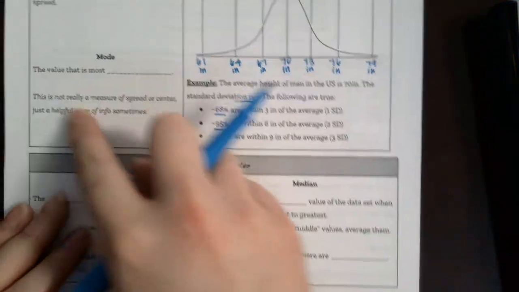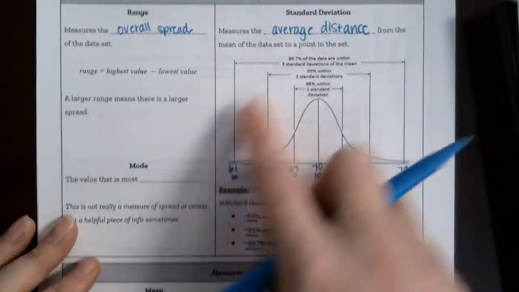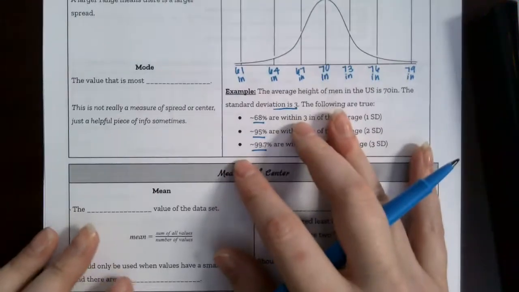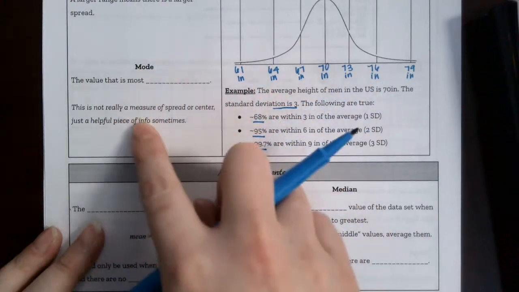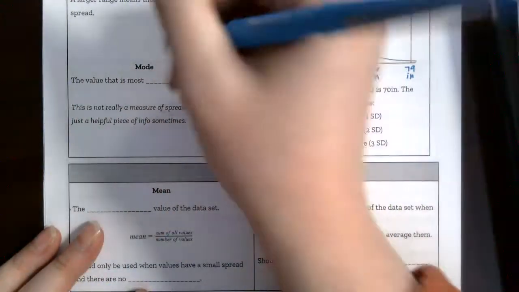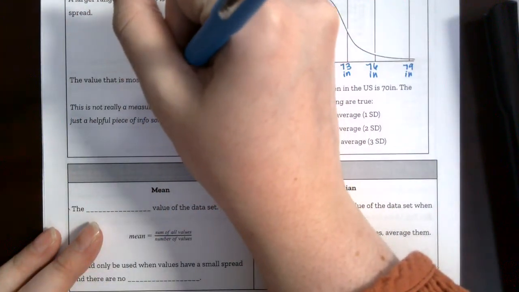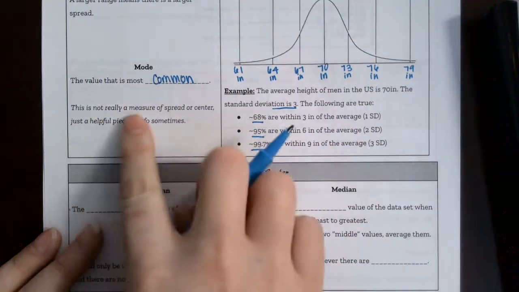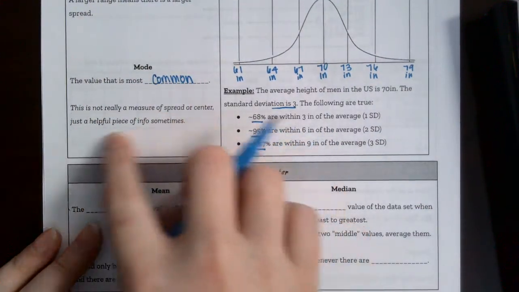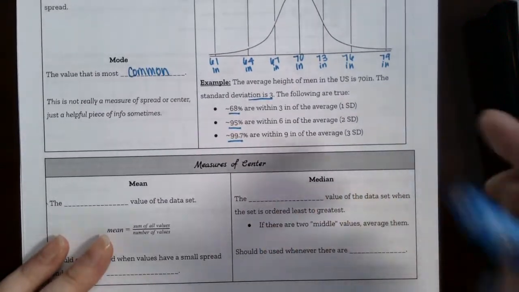This other part is mode, which is not actually a measure of spread, but it doesn't really fit in any category. It's kind of its own thing. So this is the value that is most common. So whatever pops up the most. And again, it's not really a measure of spread or center, just helpful sometimes.